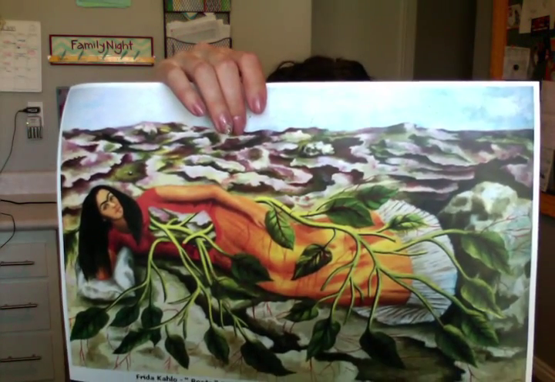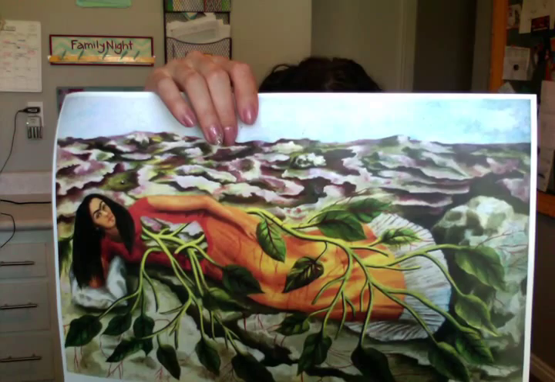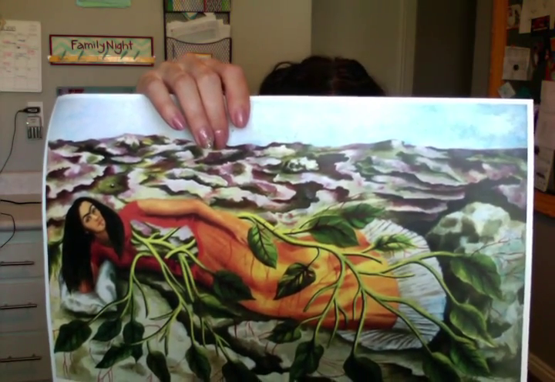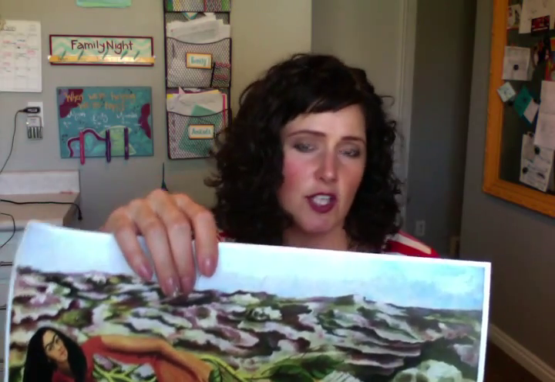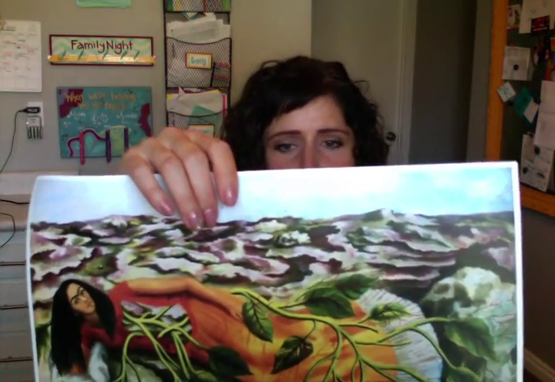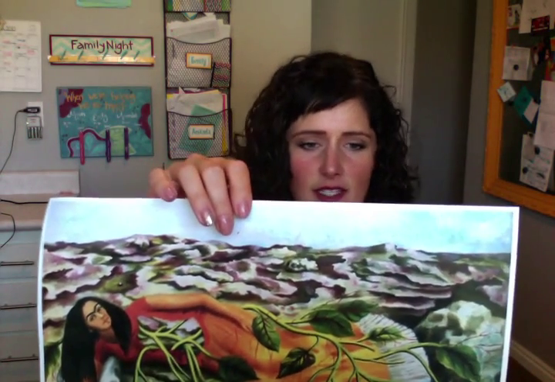Here's another one. This is called Roots. So I talk with the kids about what that could mean. What do you think? These roots are coming out of her chest. Could that have ties to family, to where she's from? What do you see there? Look at the landscape. It's really barren and different. Take some time just to look it over with them.